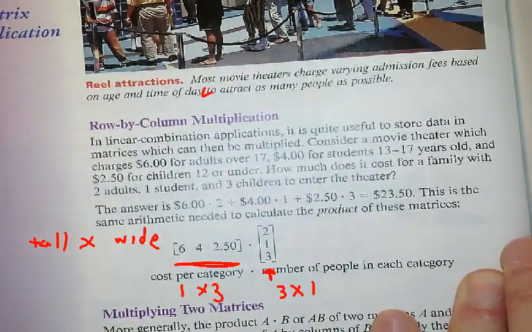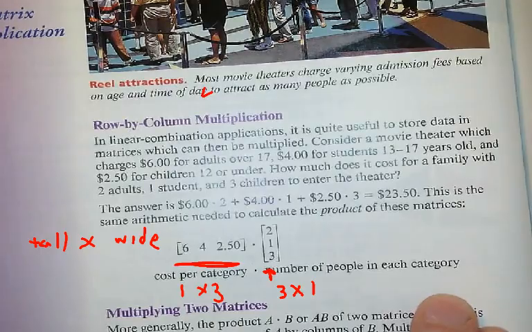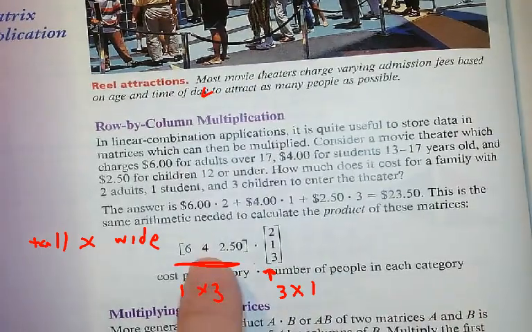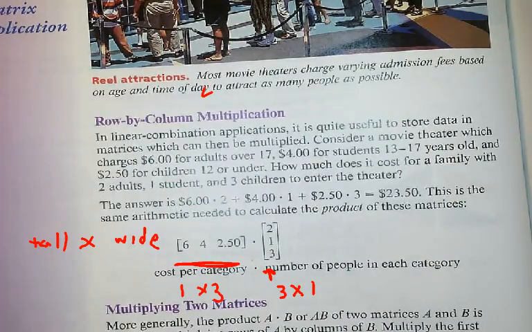Now then, this is what has to happen when you multiply. When you multiply, the two numbers that are in the center have to be exactly the same. So these two numbers here have to be exactly the same. The 3 and the 3.